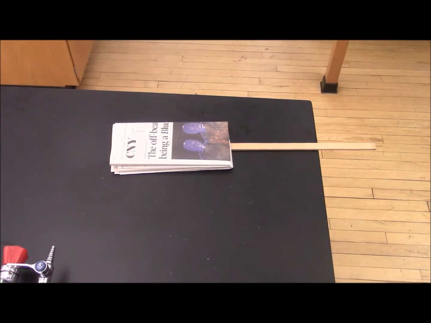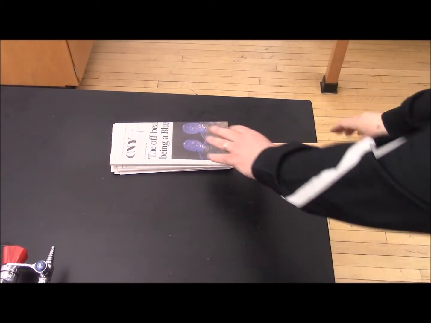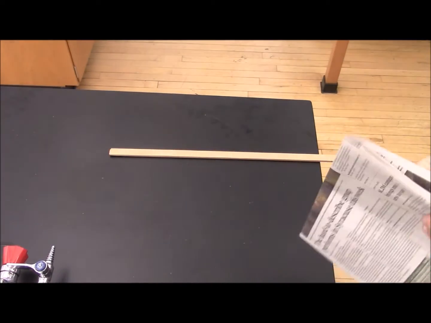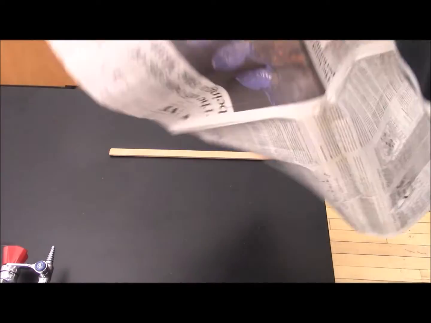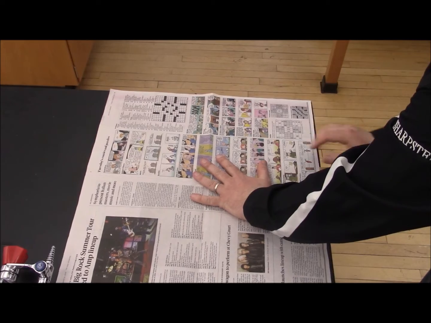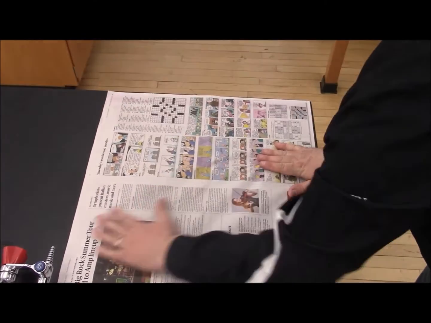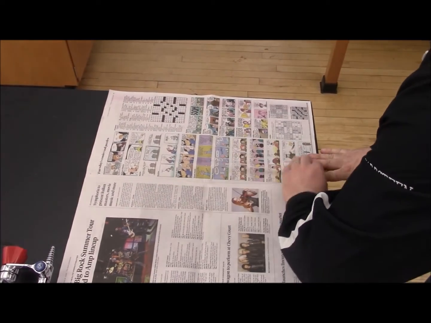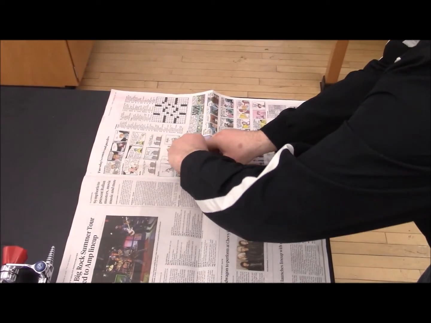In our final demonstration, wow, that's some heavy news, I'm simply attempting to lift up a single sheet of newspaper with a stick. I'll flatten the newspaper out on top of the stick, forcing as much air out from underneath the paper as possible, making it nice and smooth. When I push down, the volume underneath the paper is going to increase.